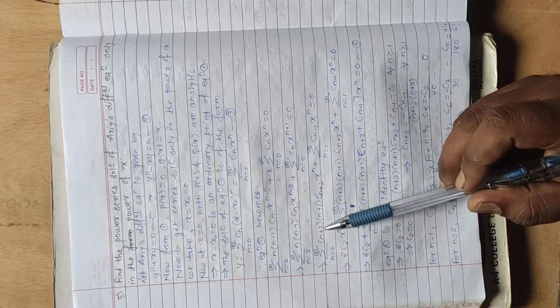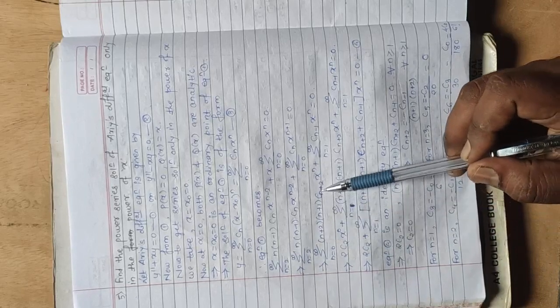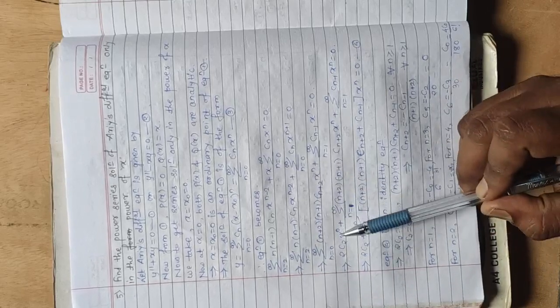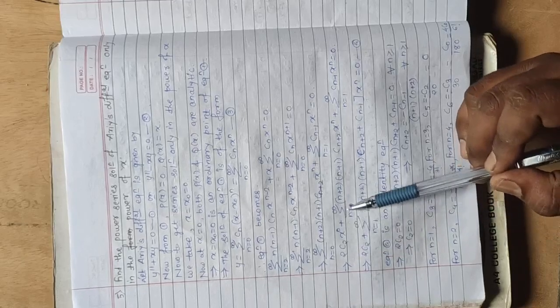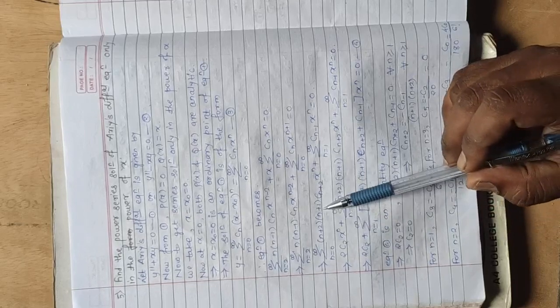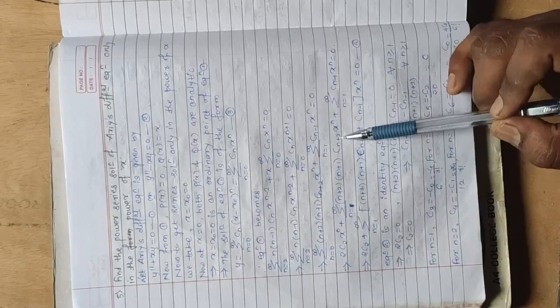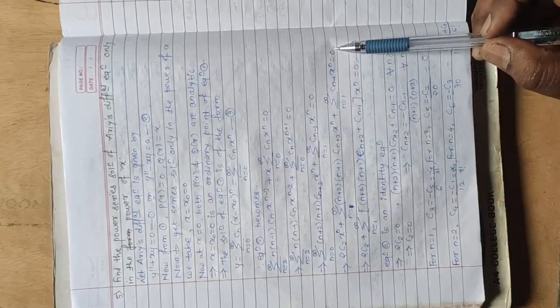So 2 into 1, that is 2, c2 x to the power 0 in there. One term we have removed out, remaining are running from 1 to infinity, plus summation running from 1 to infinity, n plus 2, n plus 1, cn plus 2 x to the power n, and this summation will be as it is and equating to 0.